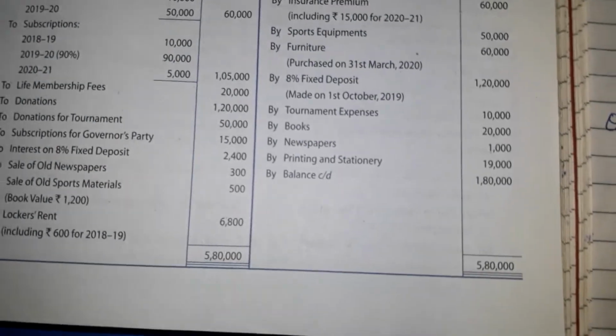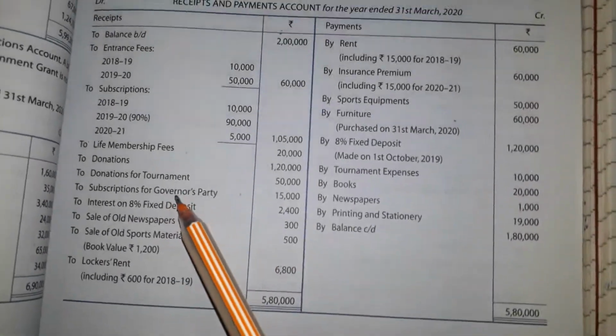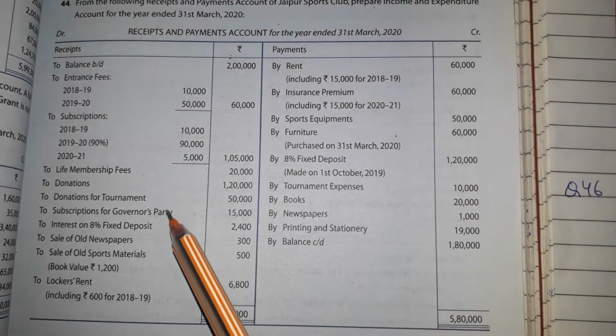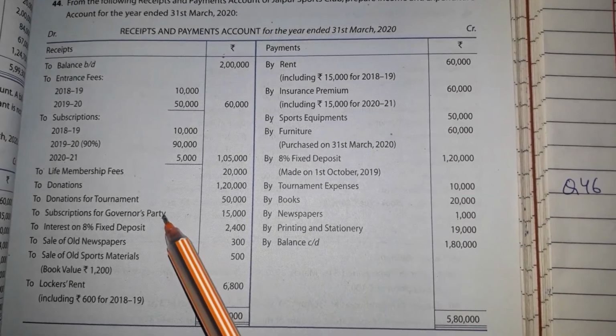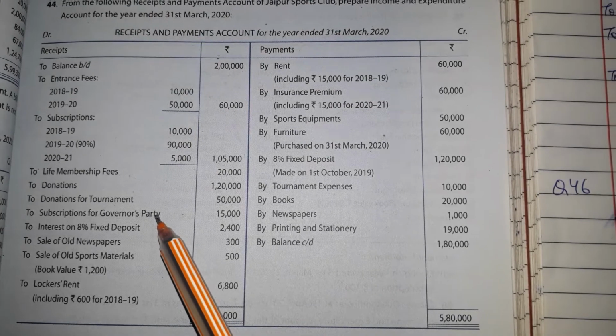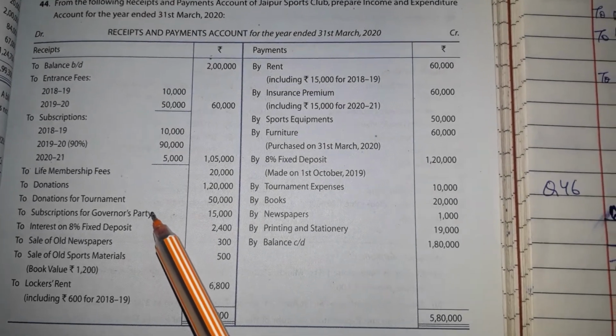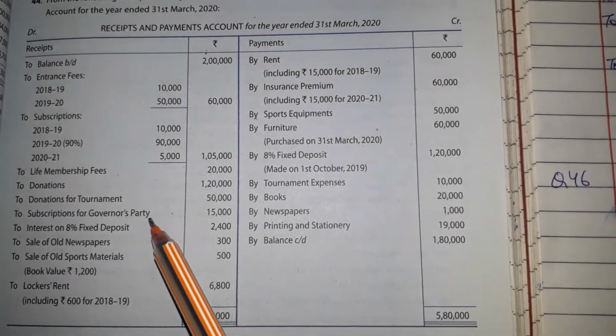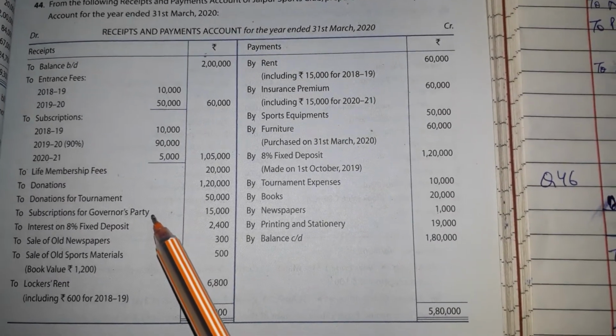Now the next two items, donations for tournament and subscriptions for governor's party. These two items are capital in nature. Since the usage is mentioned already, it means that they need to be shown in the balance sheet under the liability side.